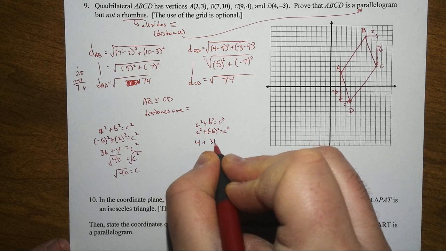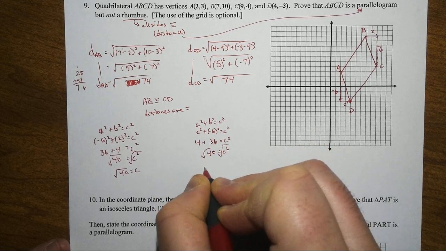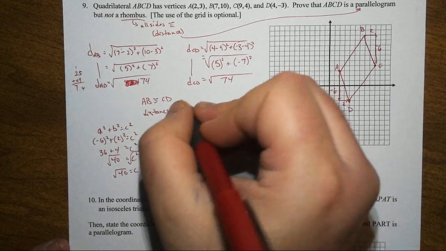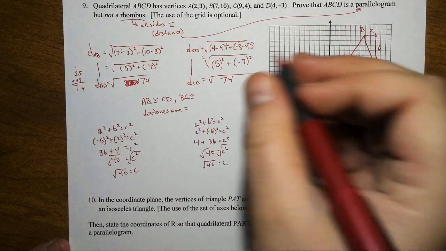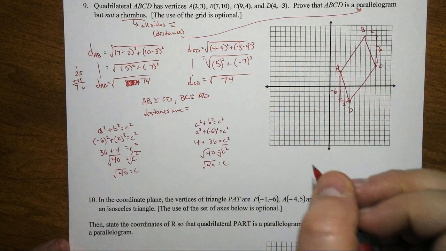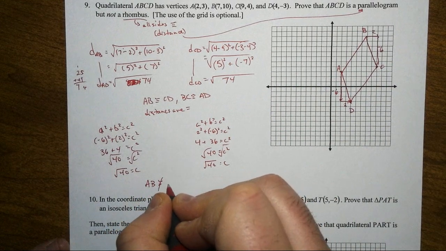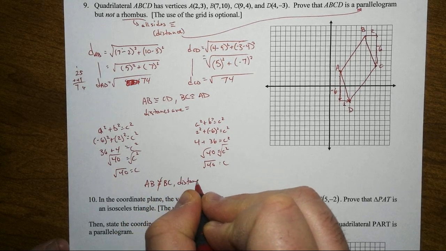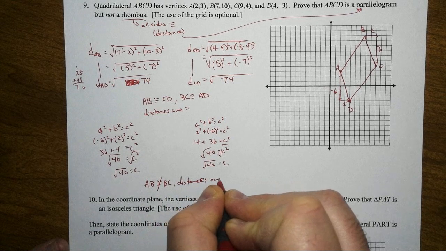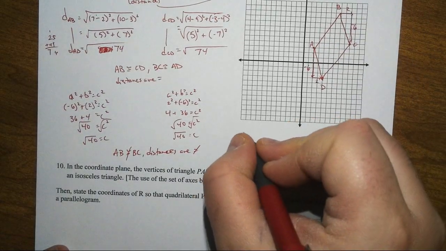So here's 4 plus 36, that's 40, and then the square root of 40 is equal to C. So now we can also add on to that we know that BC is congruent to AD. And likewise, we can also say that AB is not equal to BC, and we can just say that the distances are not equal.